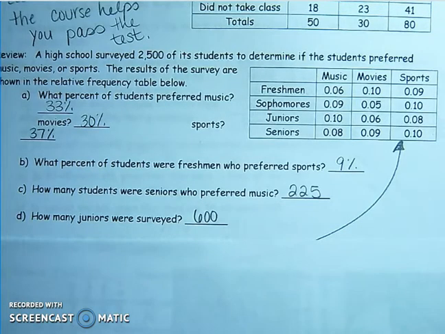What percent of students were freshmen who preferred sports? That's a joint probability. Freshmen that preferred sports, that's 9%. How many students were seniors that preferred music? That would be 2,500 times seniors that preferred music is 8%, so that's 225. And how many juniors were surveyed? If you add up all the juniors, you get 24% of the 2,500, which is 600 students. If you have any questions about just reading a frequency table and pulling off questions, you need to refer back to your notes from last Thursday or ask Miss Lewis.